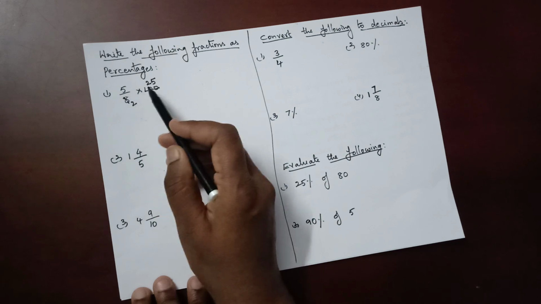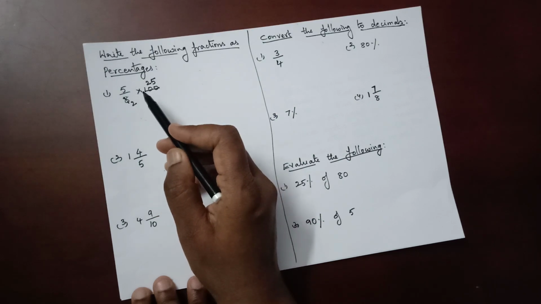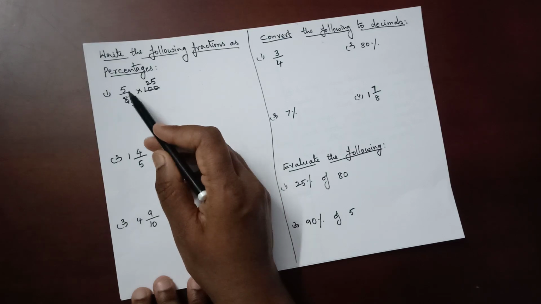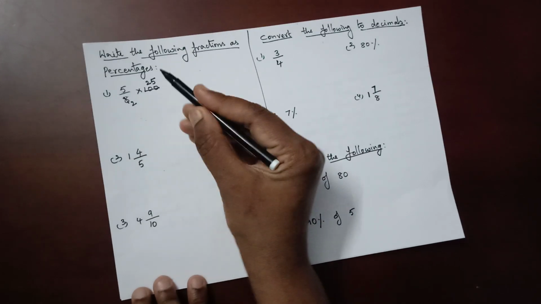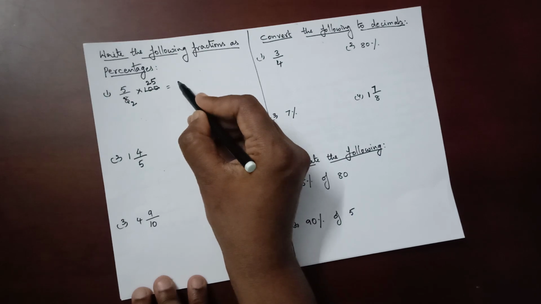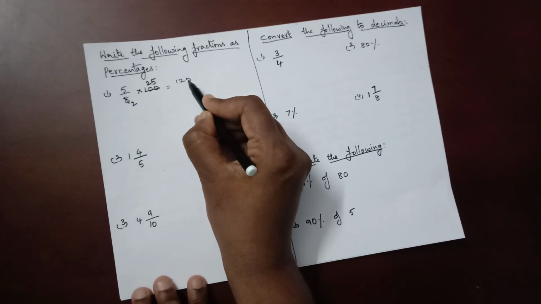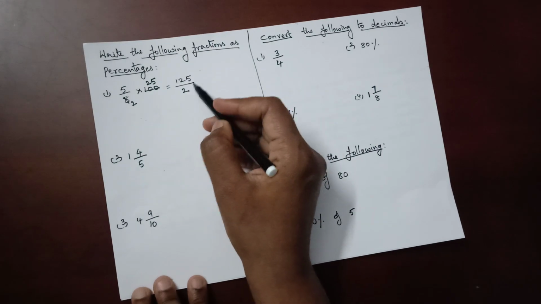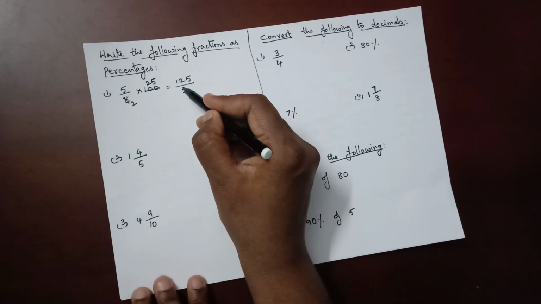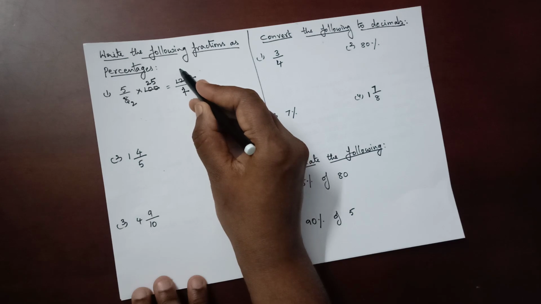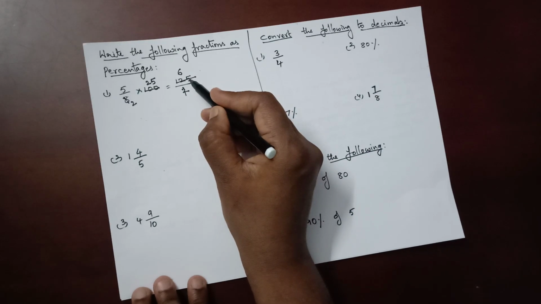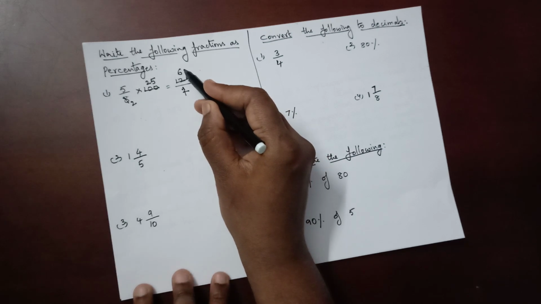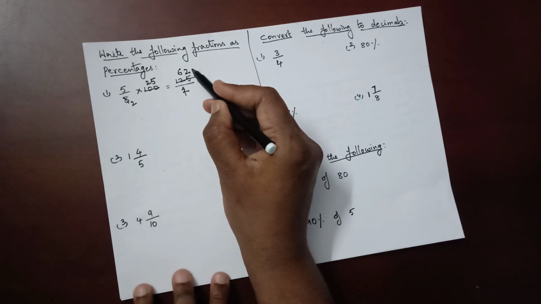So now, are any more cancellations there? No. So 5 into 25 by 2. 5 into 25 is 125. 5 25s are 125, and we divide by 2. Okay, 2 6s are 12. Now what is the next number? 5. 2 2s are 4.